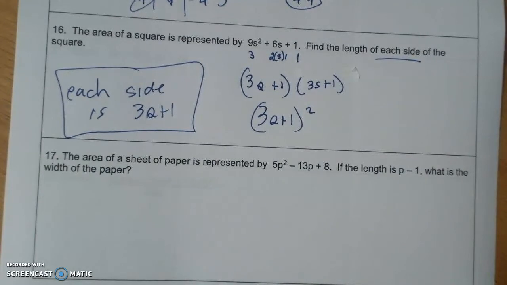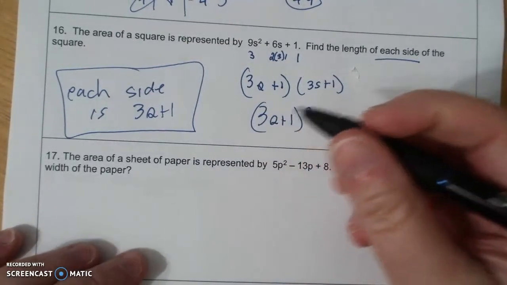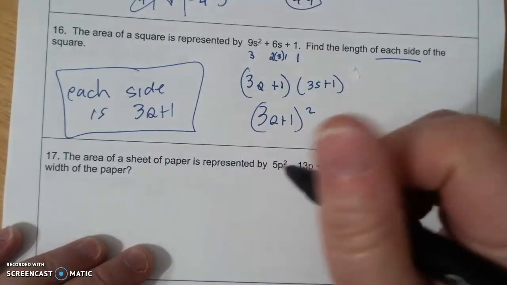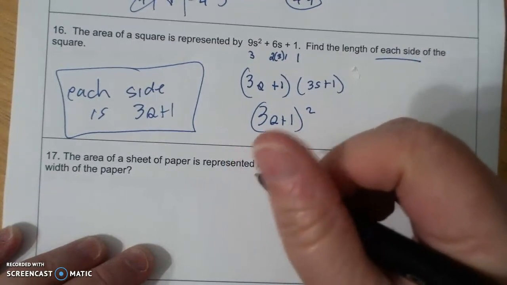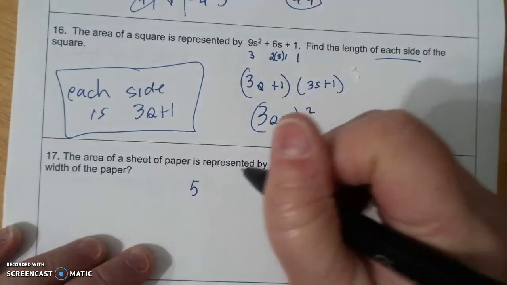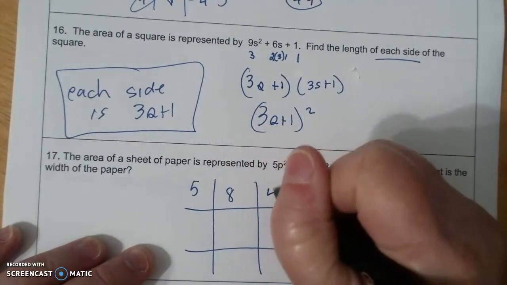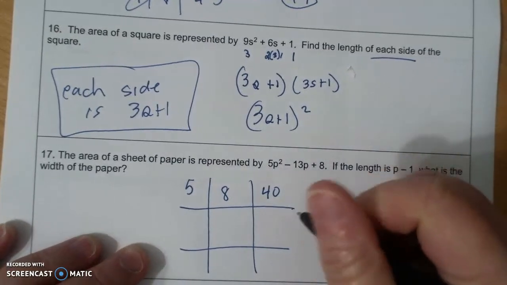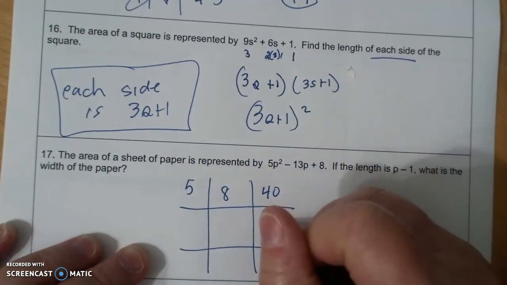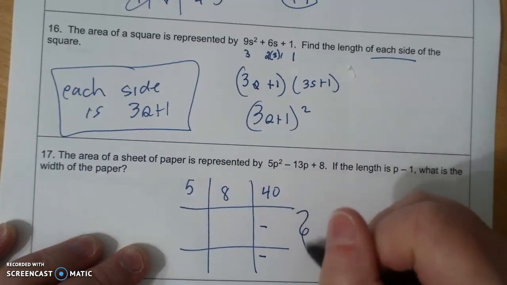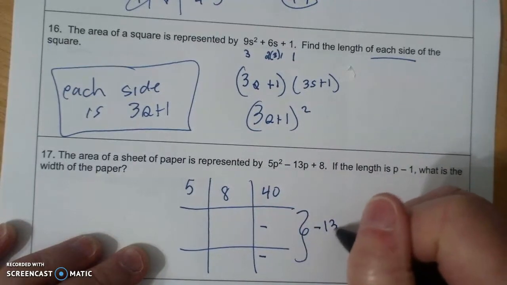The area of a sheet of paper is represented by that. If the length is p minus 1, what is the width of the paper? So I am doing 5 and 8 and 40. And they're the same. And I need a negative 13.